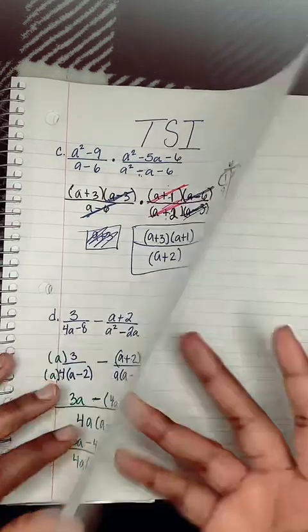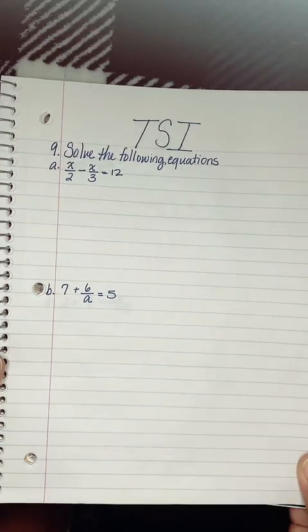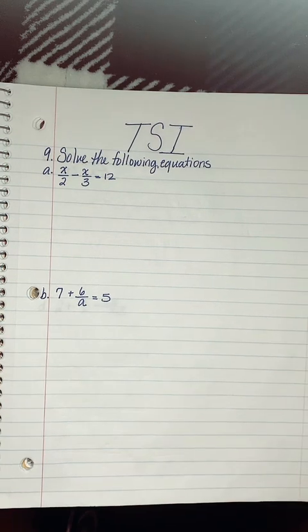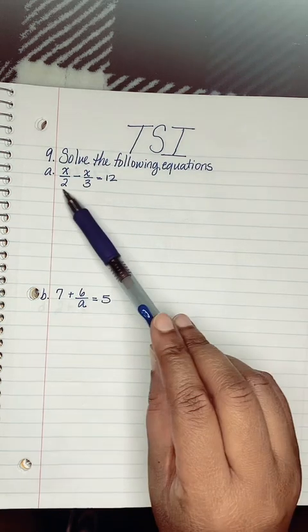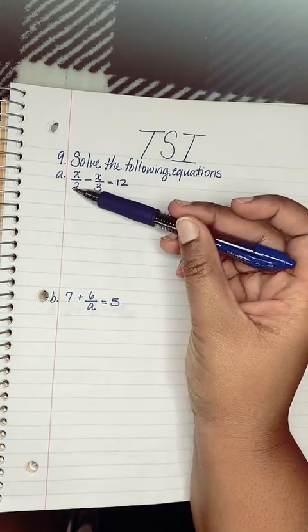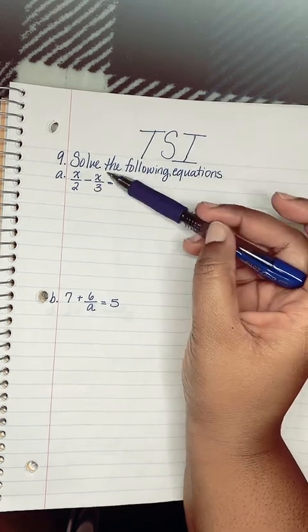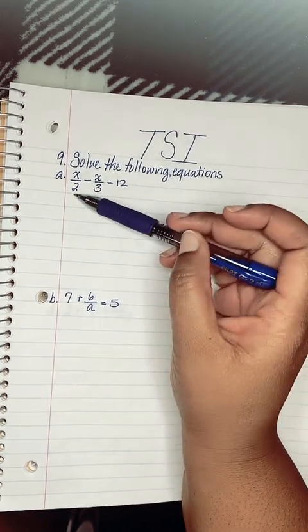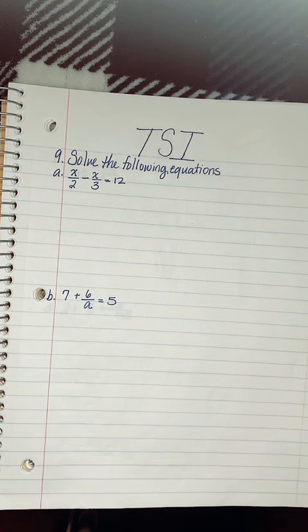Let's keep it pushing. So now we're going to solve some equations, okay? We're going to solve some equations. And let's do it where if you don't like fractions, let's get rid of them, okay? So how can we clear our fraction? What can we multiply everything by in order to get rid of this 2 and 3? Can you guys put it in the chat?